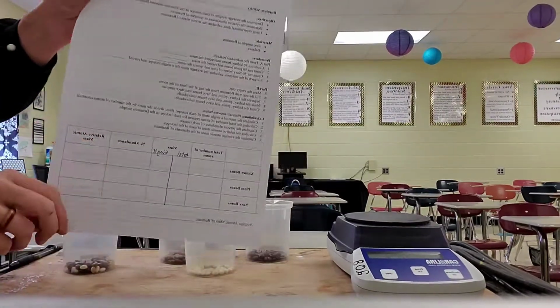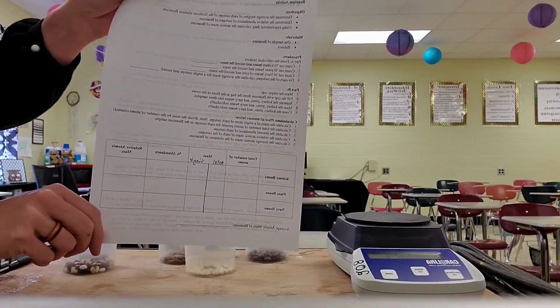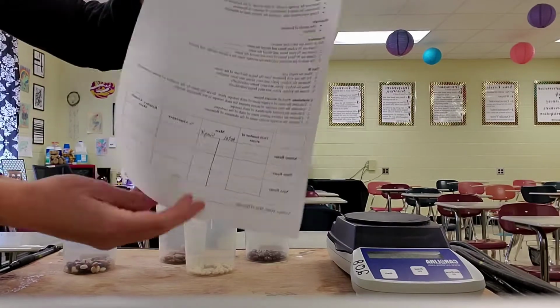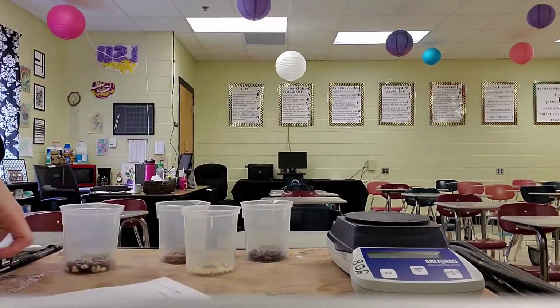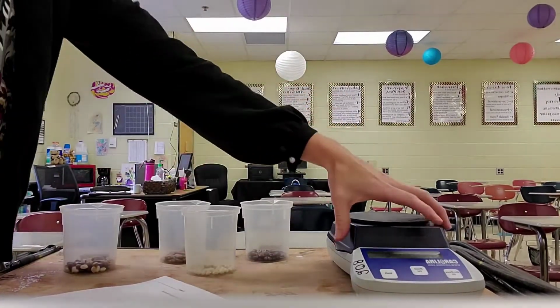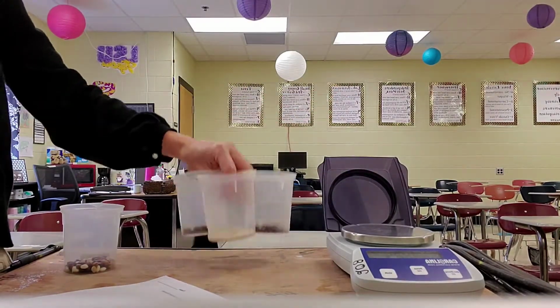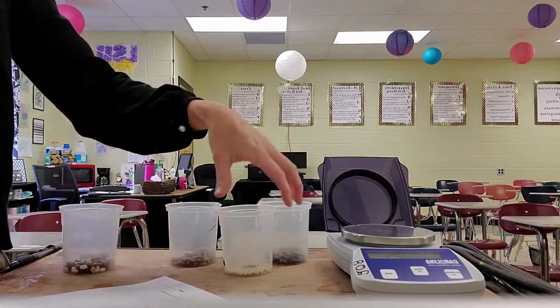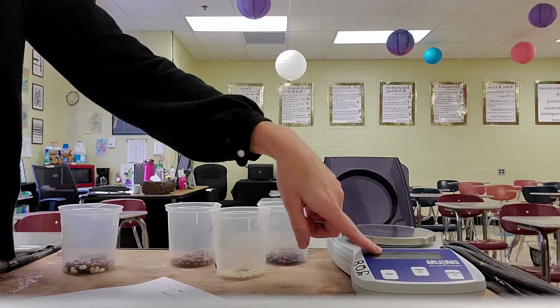So you should have downloaded this worksheet at this point, hopefully. If not, go ahead and download it or print it so you can write on it. Questions on the back. Okay, so we're going to start with procedure A, where we are to measure 50 kidney beans, 50 pinto beans, and 50 navy beans. I already have 50 of each weighed out in these 3 cups right here, and we have our scale. It is zeroed out, and I have it in grams.